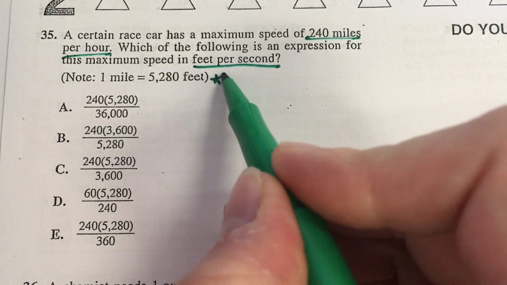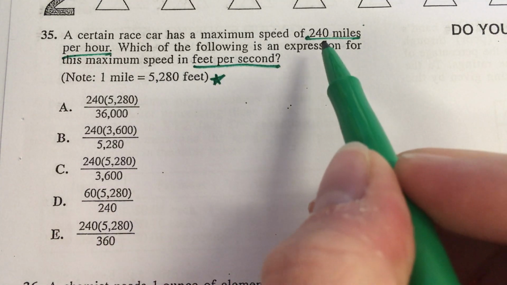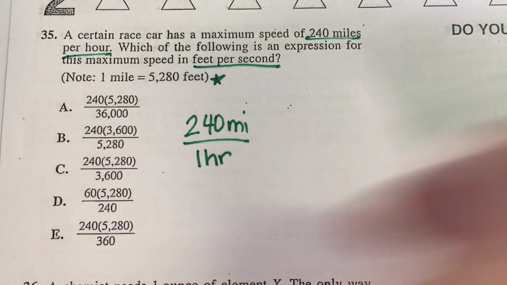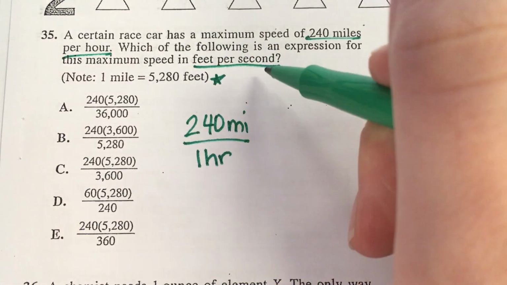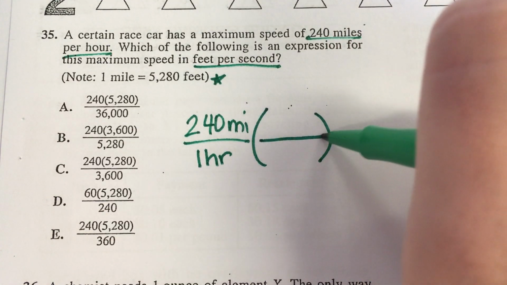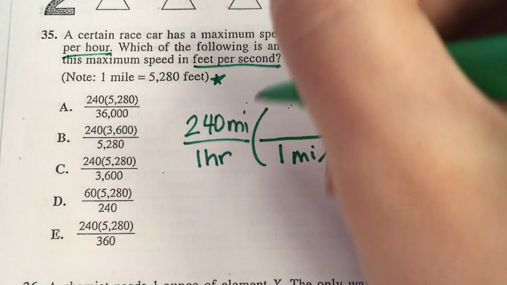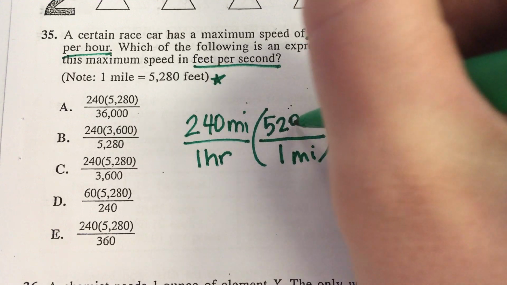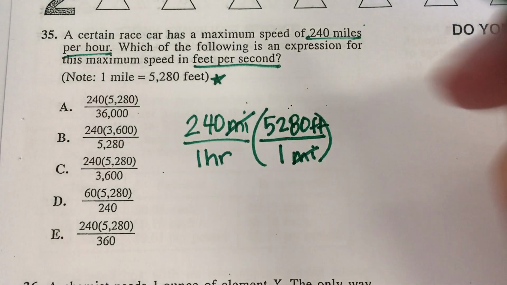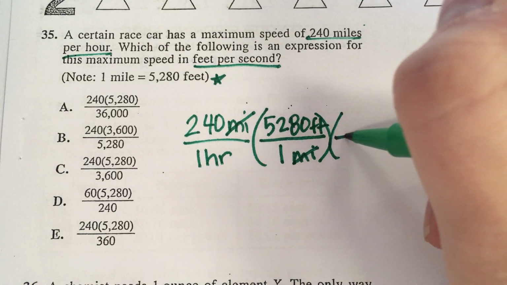And then it tells us a little clue here in case we don't know how many feet are in a mile. It's 5,280. So if I have 240 miles per hour, for 1 hour, and I want to put this in feet per second, I'm going to change miles into feet first. So if 1 mile, it told me, is this many feet, I'm going to put that number on top, 5,280. This is in feet. And then, so now my miles and miles will cancel, and now I'm in feet per hour, right? And now we want seconds instead of hours.